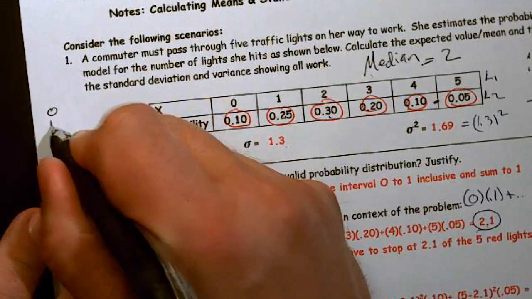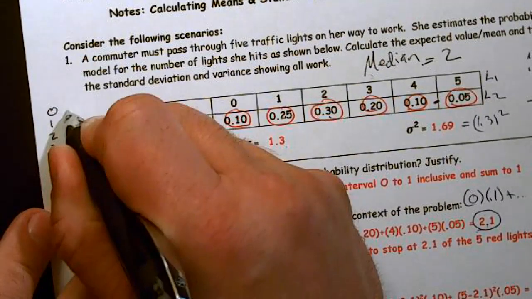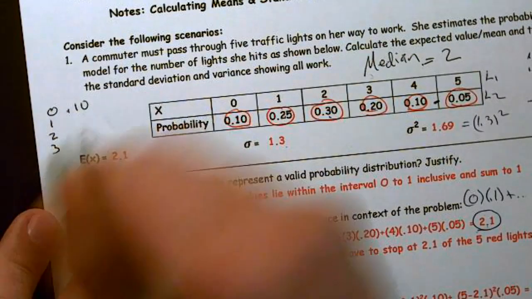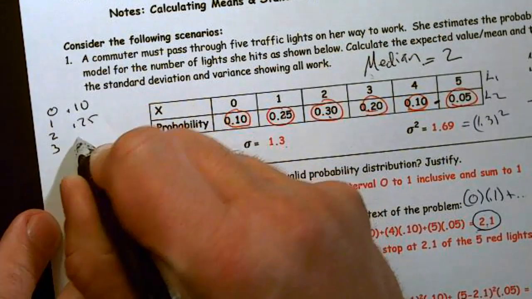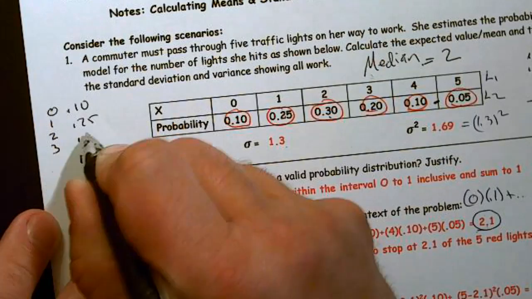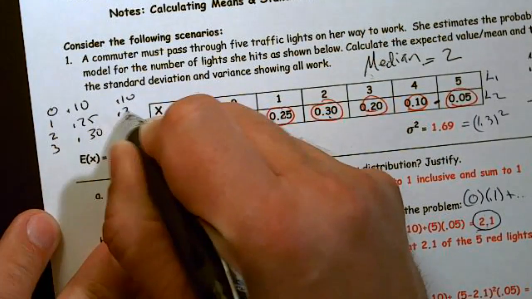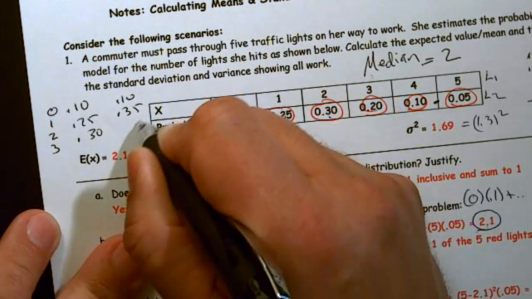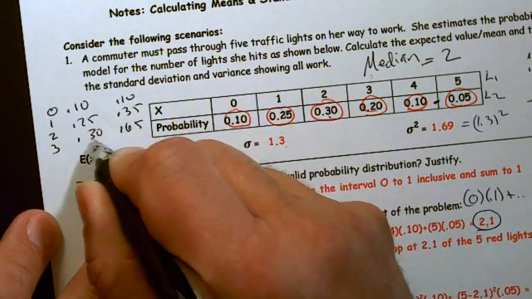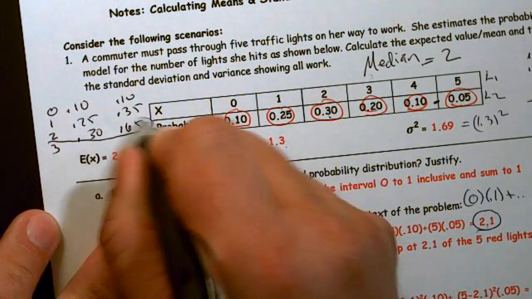We have 0, 1, 2, 3. This is at 0.1, 0.25, and 0.30. So this is still 0.1. This now is 0.35 because that's a cumulative. This is 0.65. As soon as I cross over 50%, that's where my median is. So my median is there.